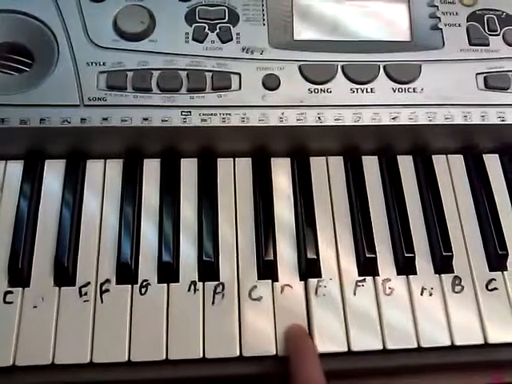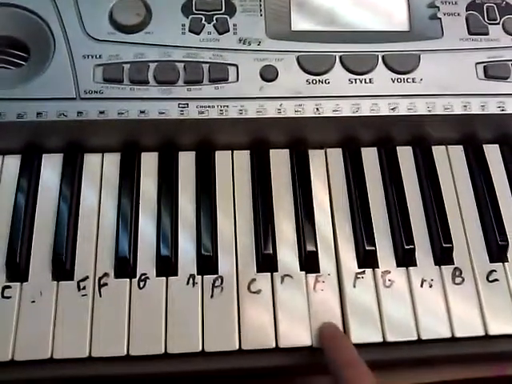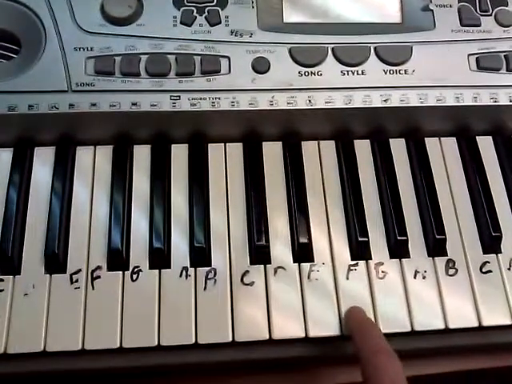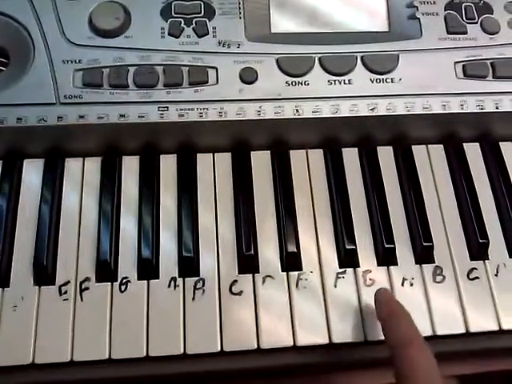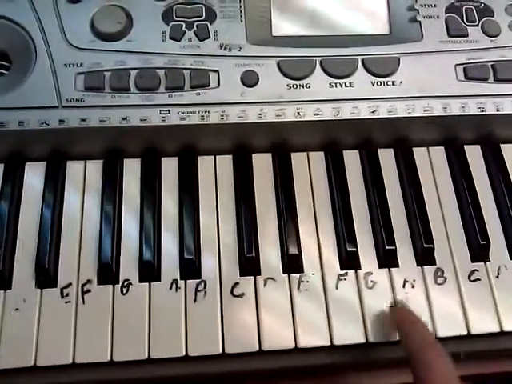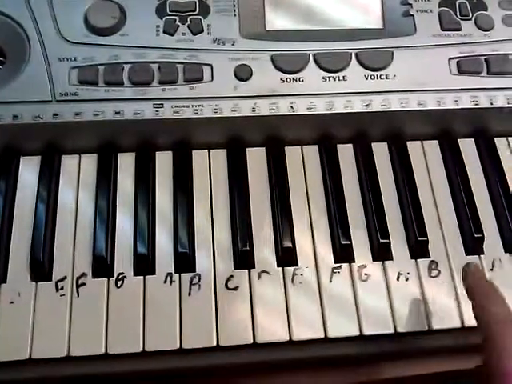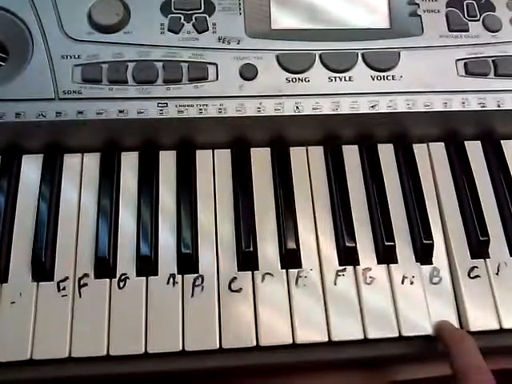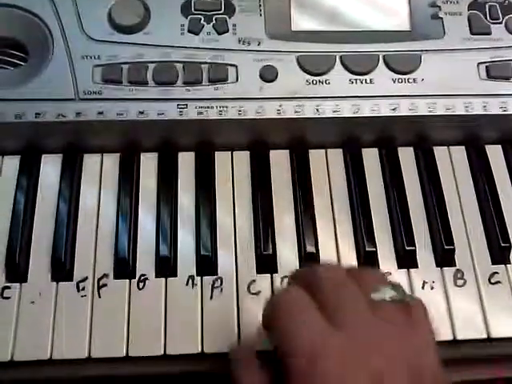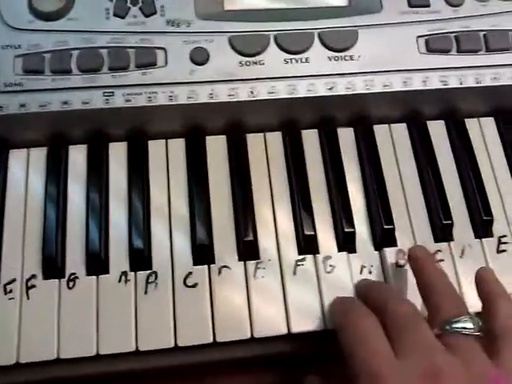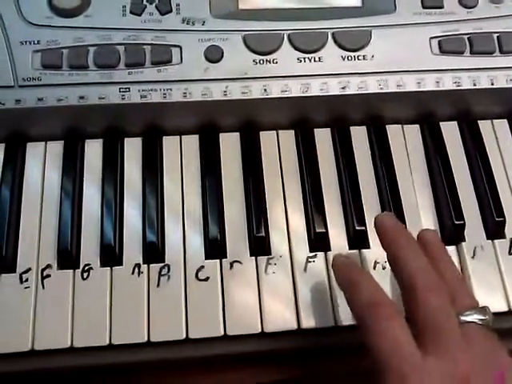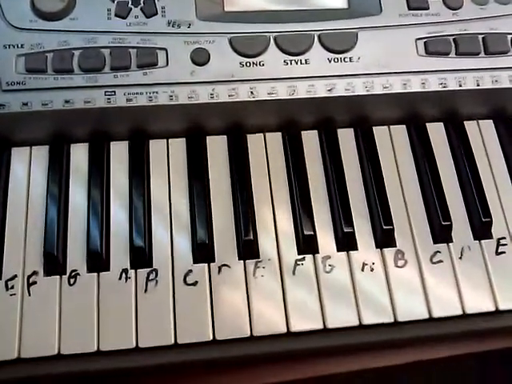Then it moves another whole step. Then it only moves a half step. Between E and F, there's no black key in between, so that's a half step. But then you've got another whole step to the G, another whole step to the A, another whole step to B, and then finally one more half step to C. So what you have is whole, whole, half, whole, whole, whole, half. So 2 wholes and a half, then 3 wholes and a half.